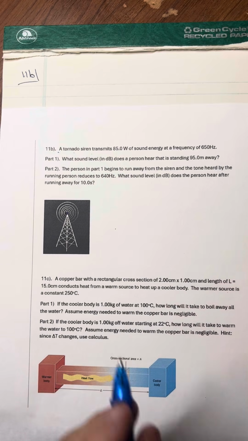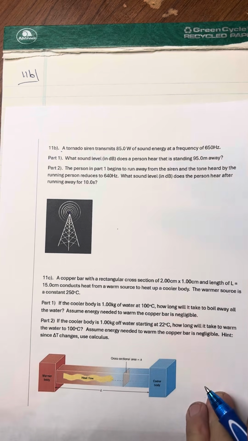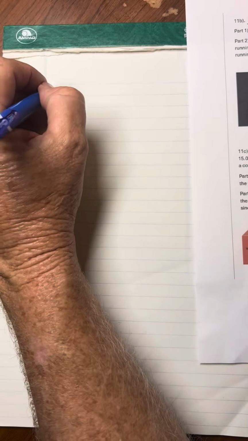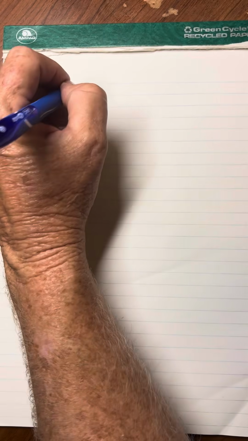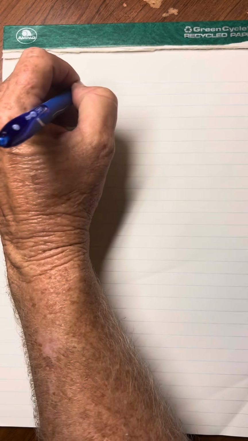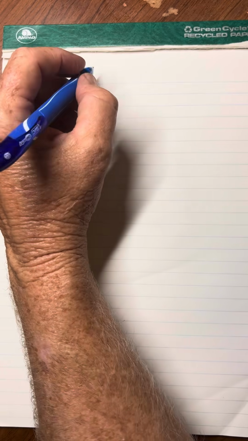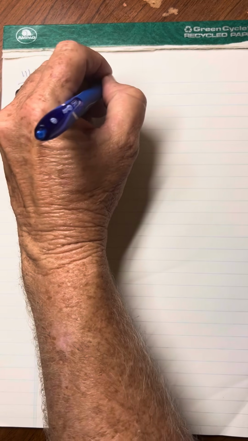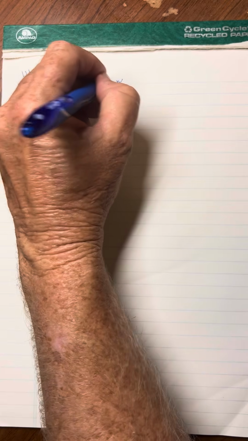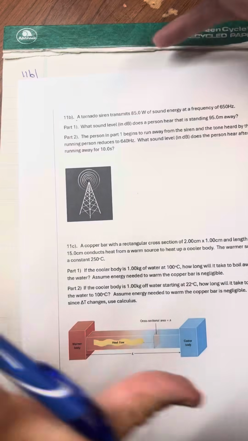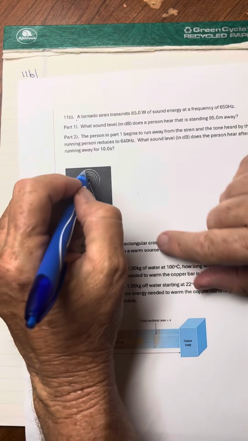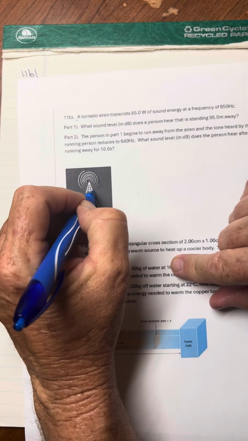And then I guess the first step in this is to say, well, what is the intensity at this point? And the intensity is power over area. The power was clearly given as 85 watts of power. And as it spreads out in this sphere, I'll just do the bigger sphere here.